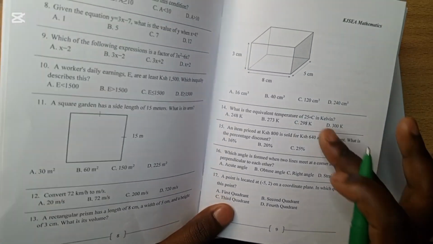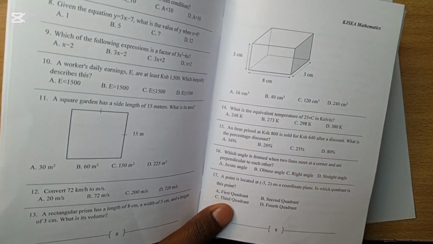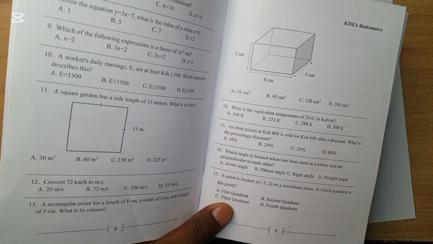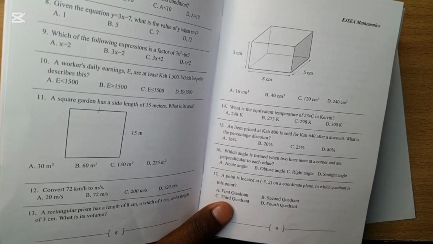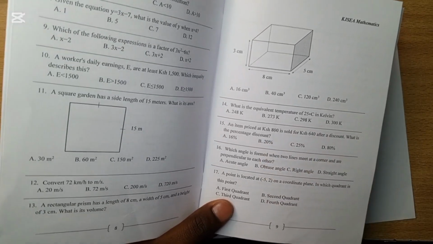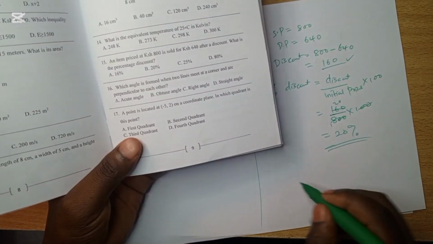Suppose we had taken 640 directly over this times 100, I guess the answer would be 80%, which is wrong. It's put there to confuse you. So the answer is B. Question 16.